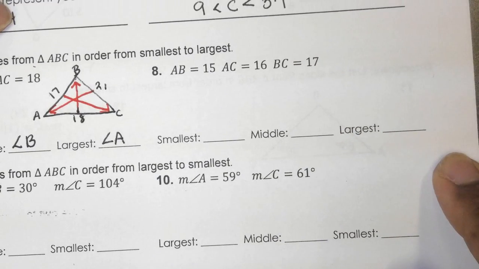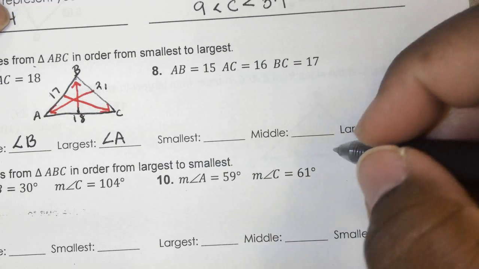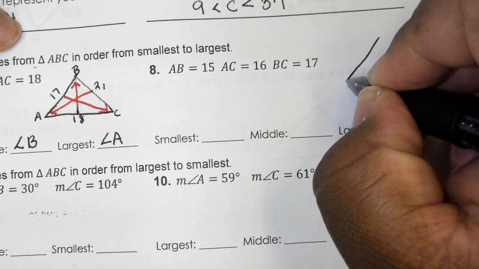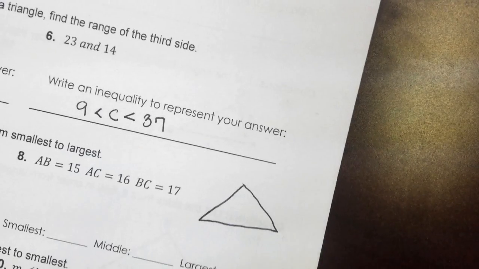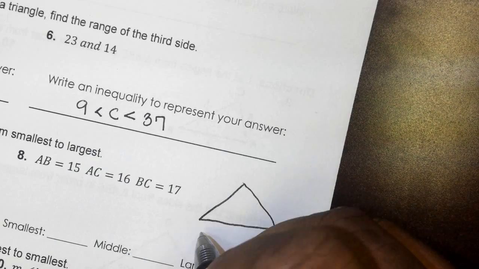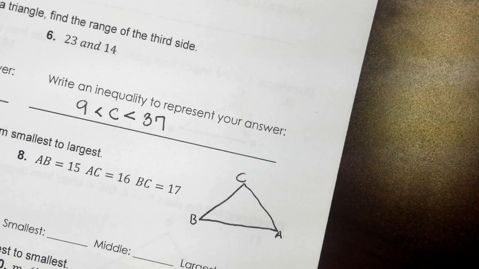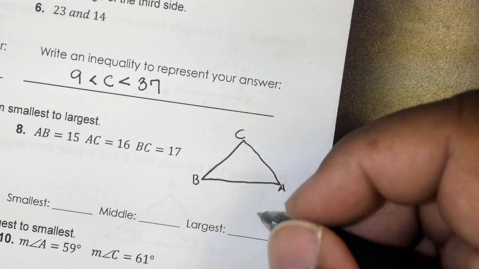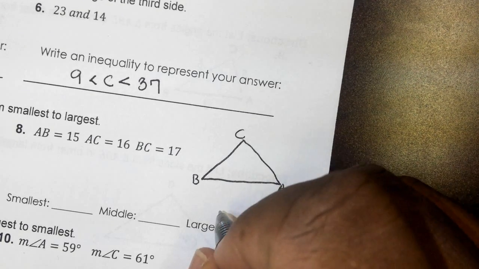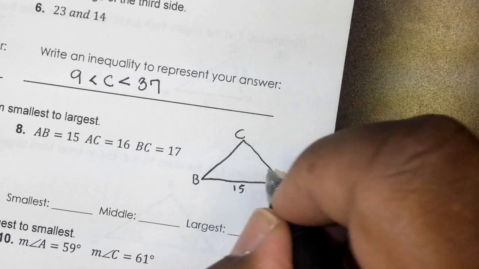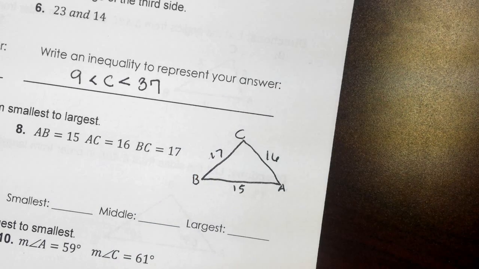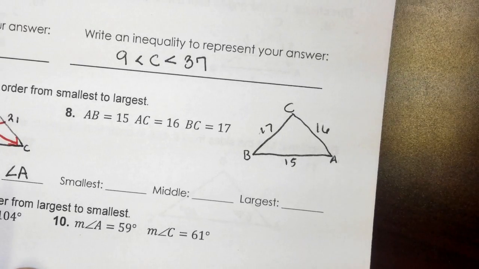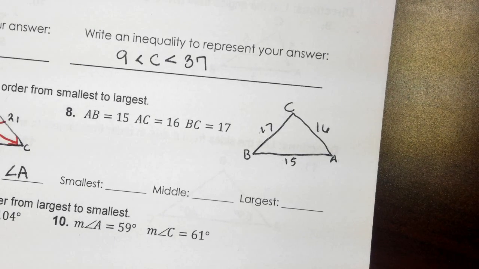Number 8. Same situation. They just want to know smallest or largest on that one. Triangle. Label it. Like I said, don't matter how you label your triangle. I'll label this one differently. I'll call this ABC this way. ABC. And then AB is 15. AC is 16. BC is 17. And do the same thing I did on the last one and tell me what my angles are, smallest to largest.